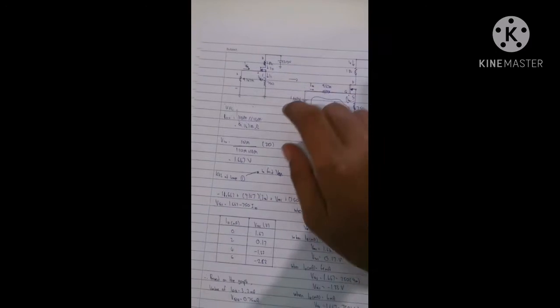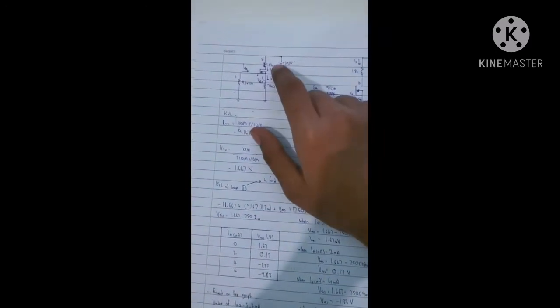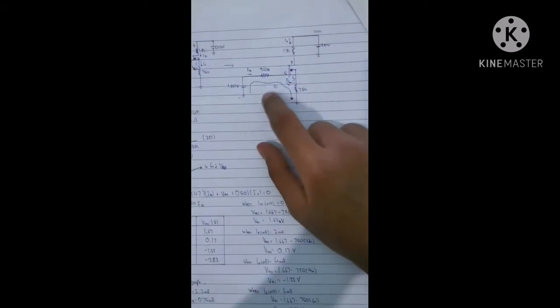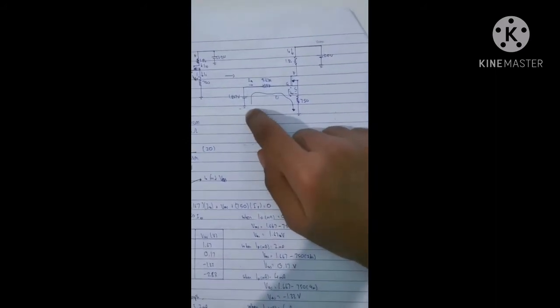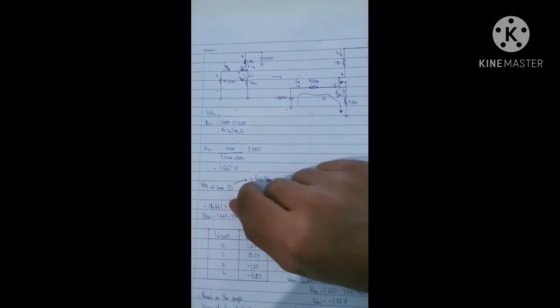After we sketch our transfer curve graph, then we need to perform the KVL. In order to perform KVL, we redraw the DC analysis circuit until it becomes this one, where we need to find our RTH and VTH.